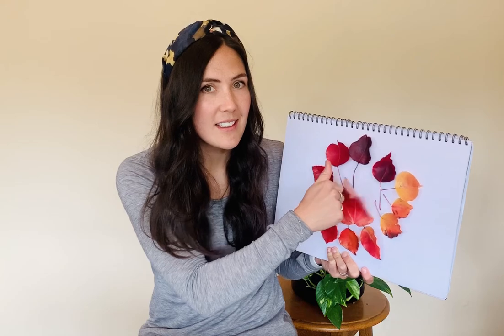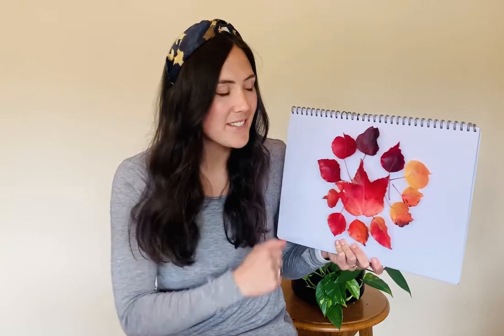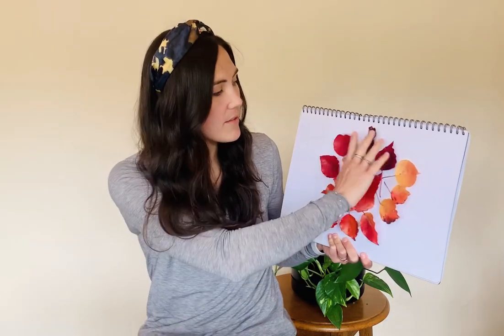Can you hear it? Leaves are falling down. And finding things in nature often inspires us. And artists are inspired by things in nature. You might be an artist yourself.